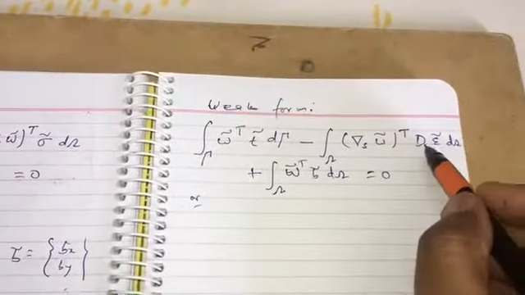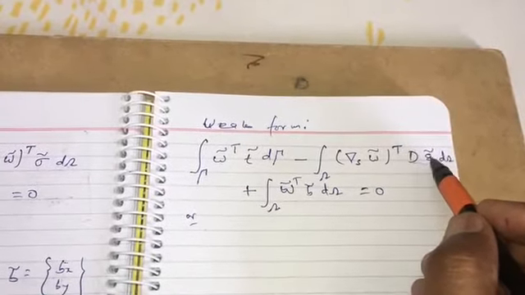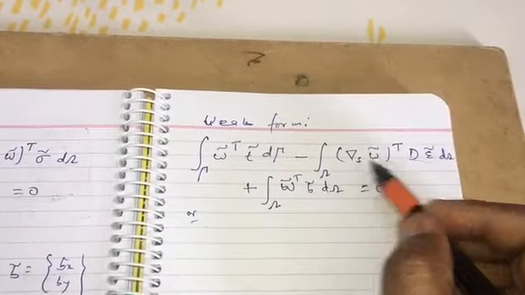Here again we can put epsilon equal to del S U as well.